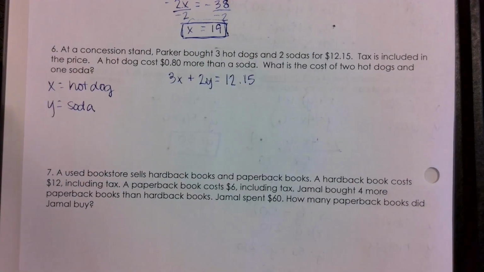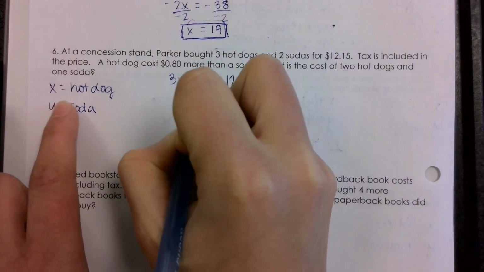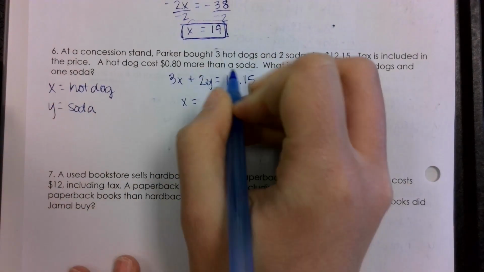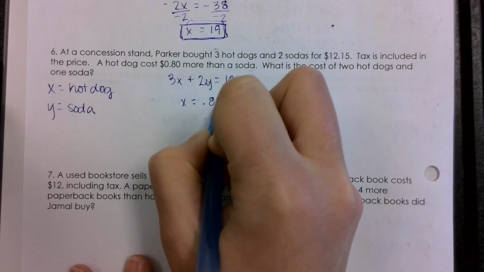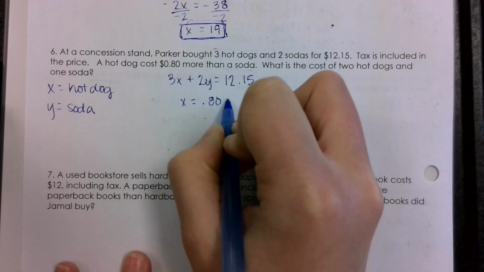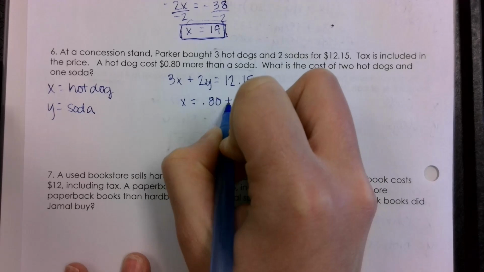Hot dog costs 80 cents more than a soda. So we know a hot dog costs, so we could say X equals 80 cents more than a soda. So we could say 0.8, and then more than tells you what? Add. And then soda, what variable is soda?